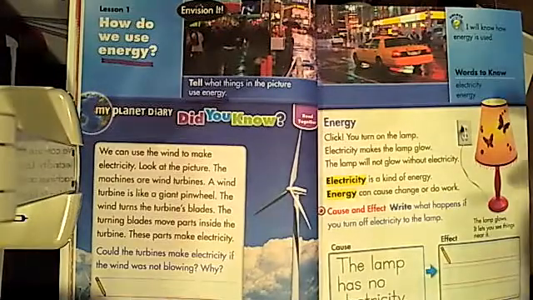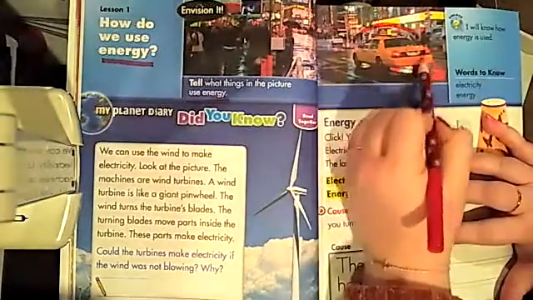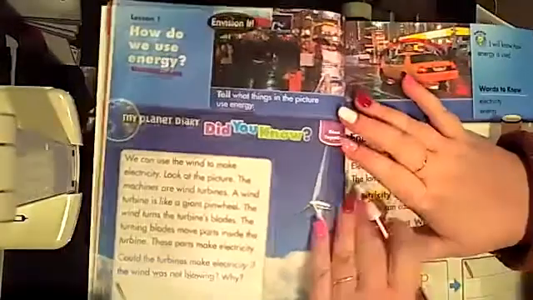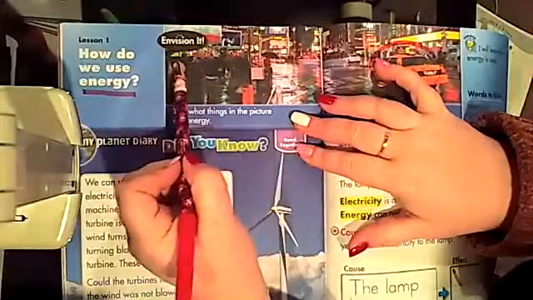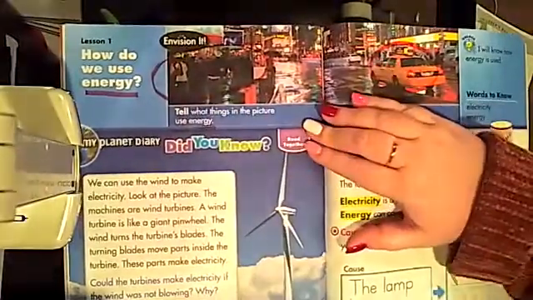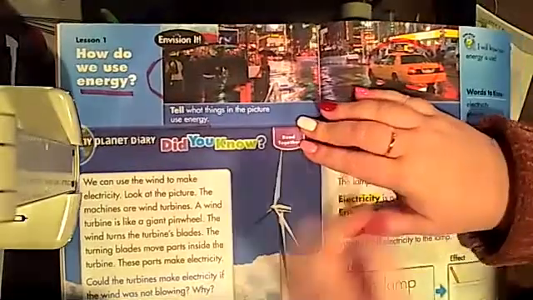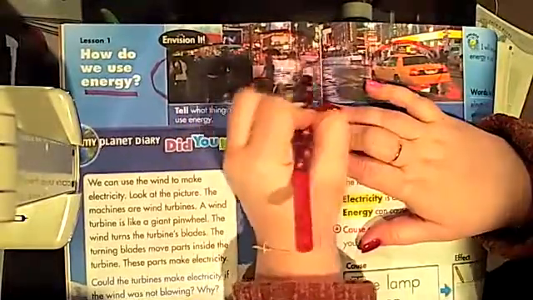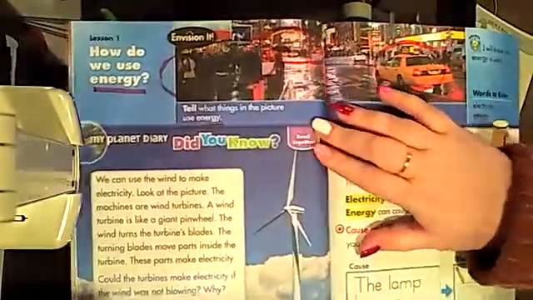I know for sure that this taxi cab, this car, is using energy. I also know that all of these people, when they're walking on the street, are using up some energy. And you can take your pencil and go ahead and circle those 2 things with me. Also, if you look really closely, you can see it here, here, and a little bit here. All of these lights are using energy, just like the lights in your home.